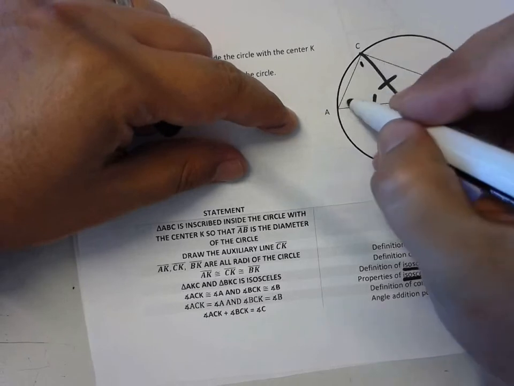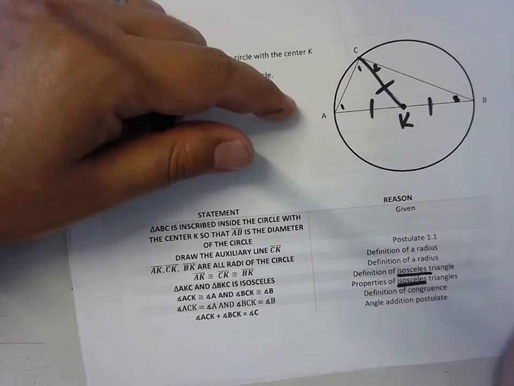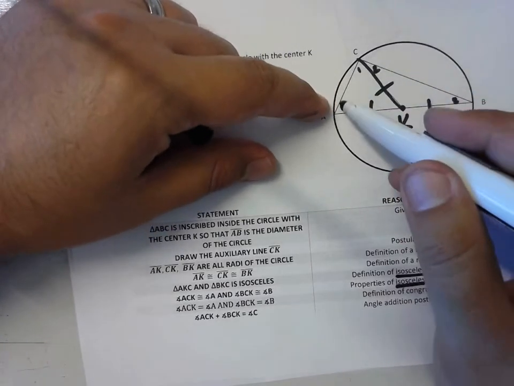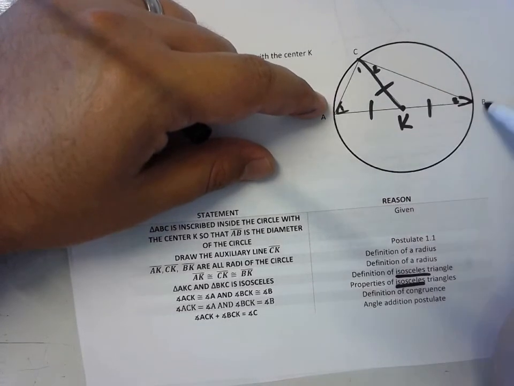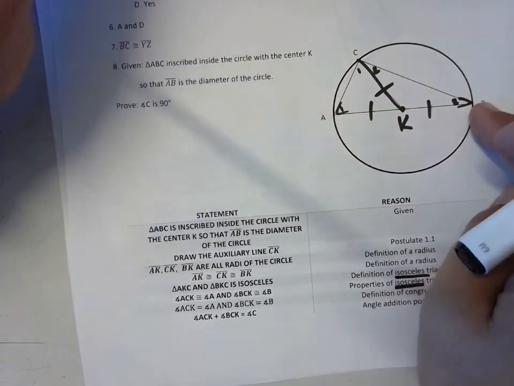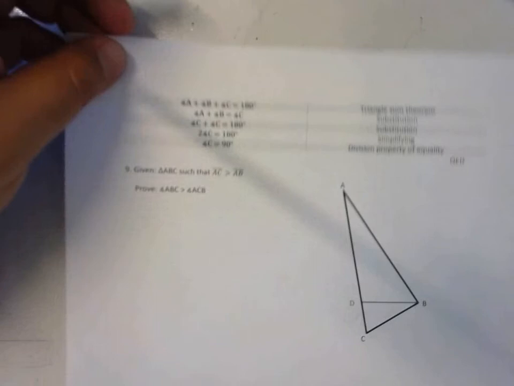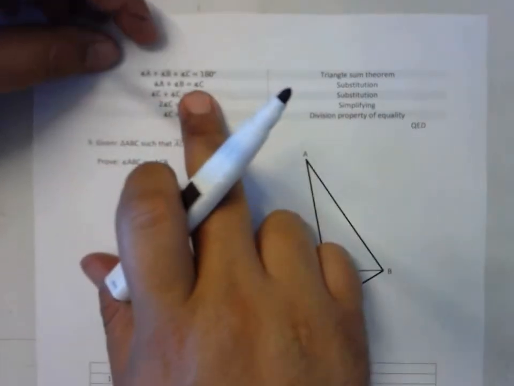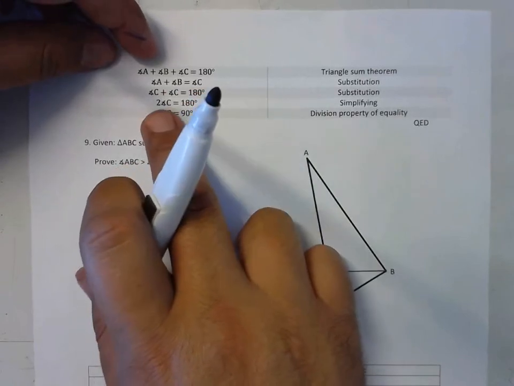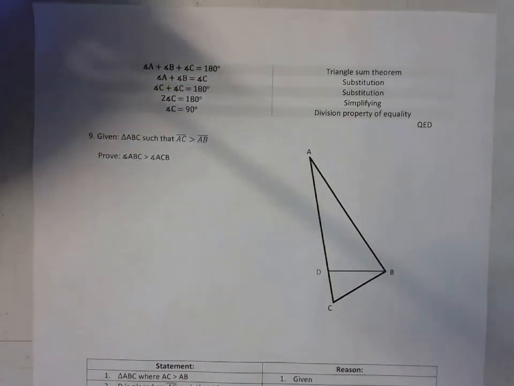Because they're isosceles, those angles are congruent, and those angles are congruent. The base angles of an isosceles triangle. Angle C is 1 plus 2. Since angle C is angle 1 plus angle 2, I can say it's angle A plus angle B. Angle C is angle A plus angle B. Now, since angle C is angle A plus angle B, when I do the triangle sum theorem for this whole triangle, A plus B equals C. Since A plus B equals C, then that gives me C plus C is 180, simplified to 2C is 180. Divide by 2, C is 90 degrees. All of that is possible because of isosceles triangles. Isosceles triangles is the key to proving that proof.